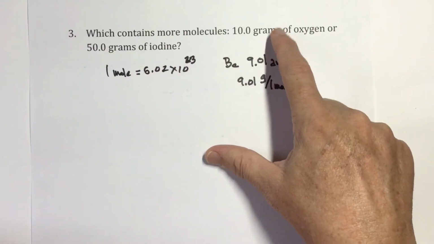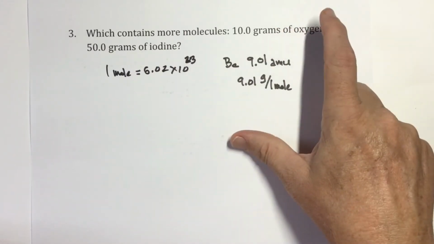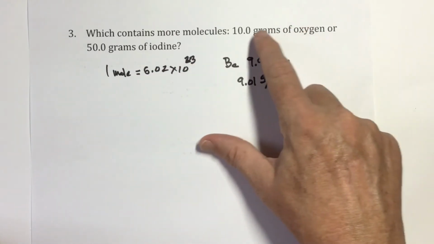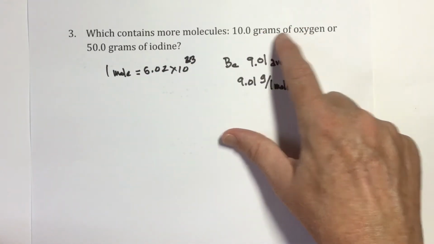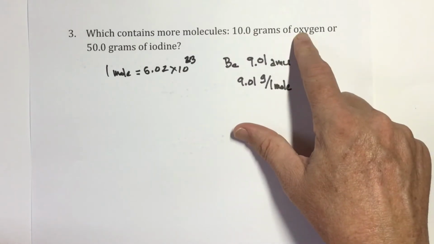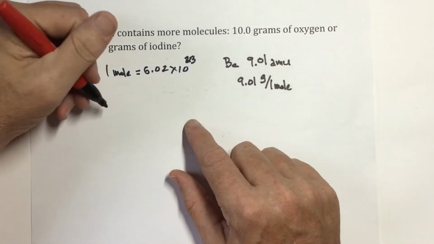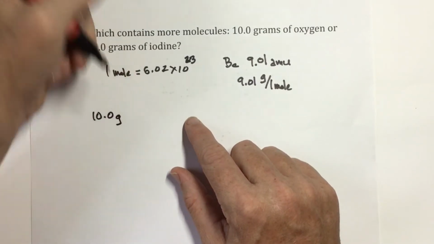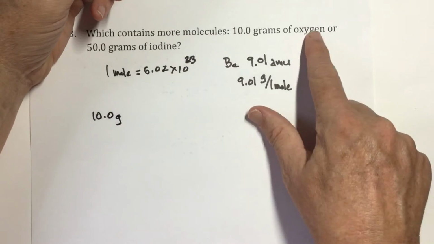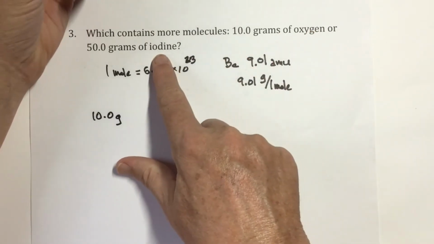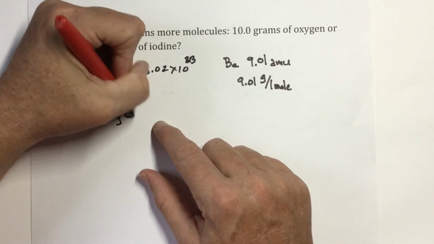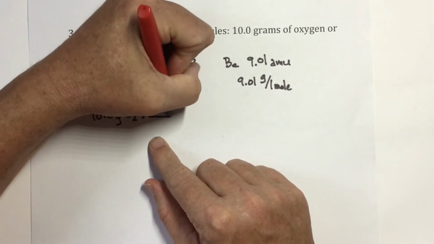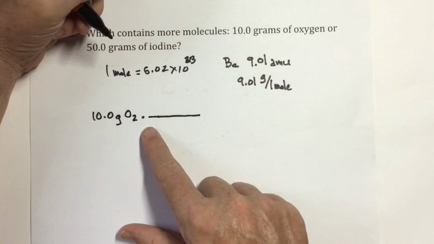Now, before I can determine how many molecules are in the oxygen or the iodine, I need to first find out how many moles 10 grams of oxygen represents. So we will begin there. So I will say 10.0 grams. Now, these are molecules, so that means we're dealing with O2 and likewise I2. So 10.0 grams of O2. I'm first going to convert that to moles.